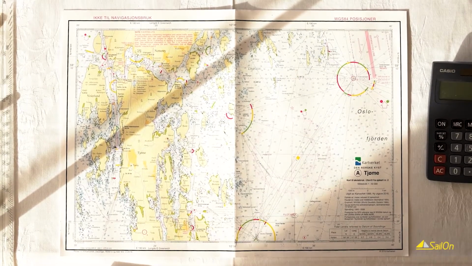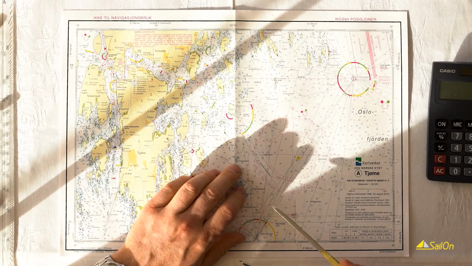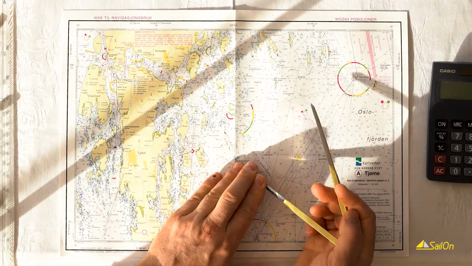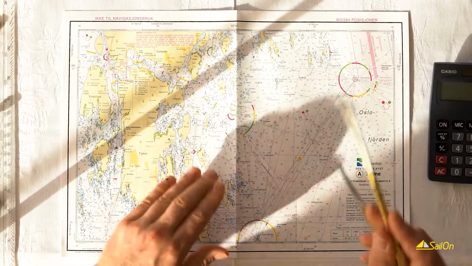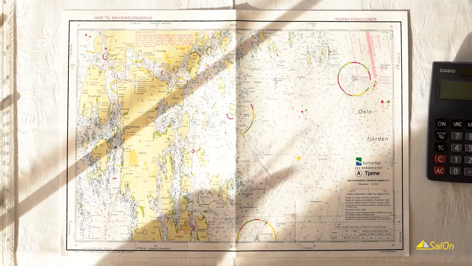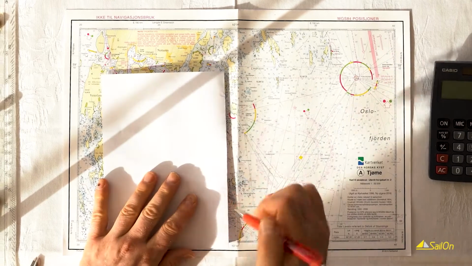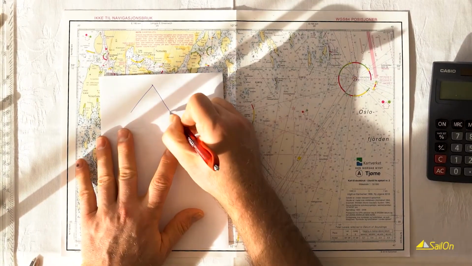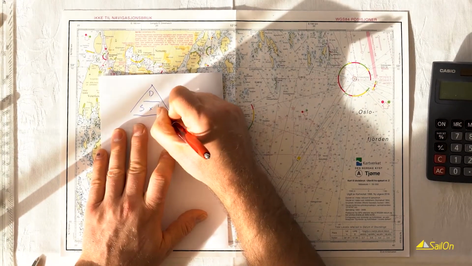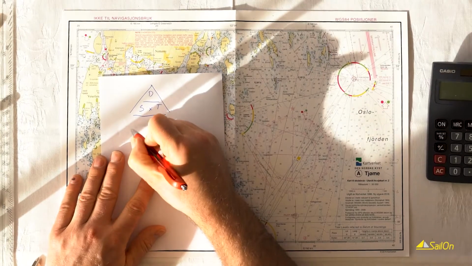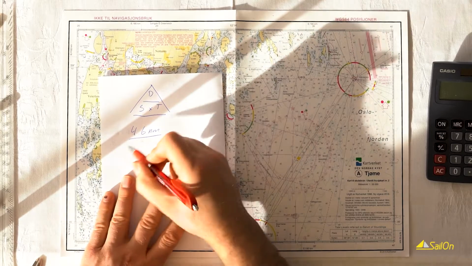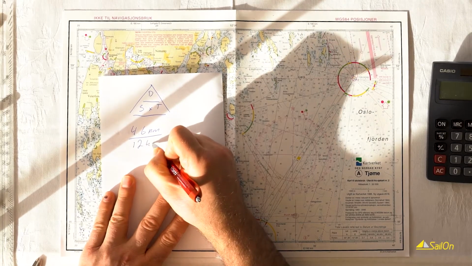In our last example, we go from a starboard lateral mark, which is green. We measured 4.6 nautical miles. So let's remind ourselves of the triangle. Distance divided by speed times time. 4.6 nautical miles. We have a speed of 12 knots.